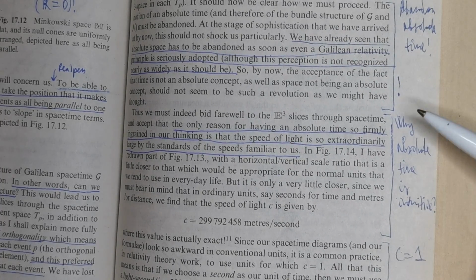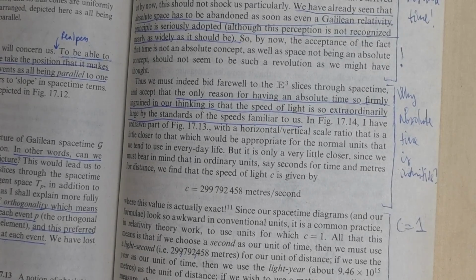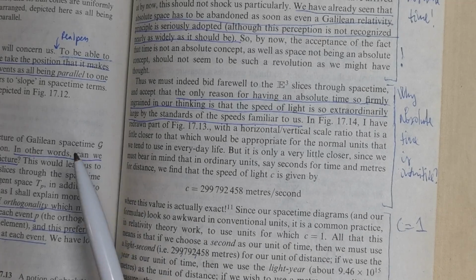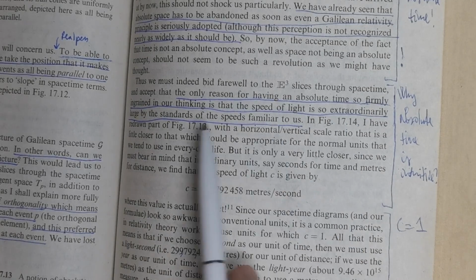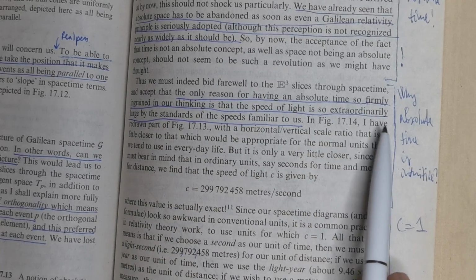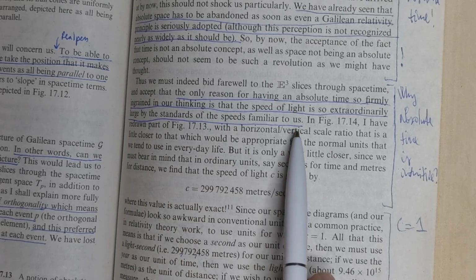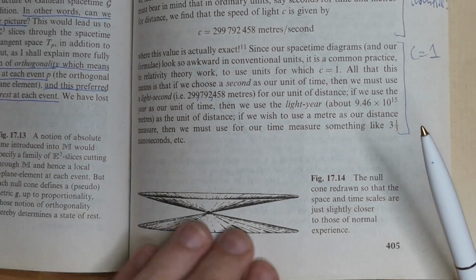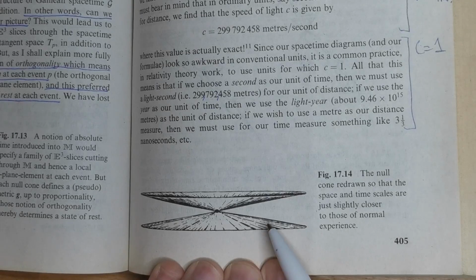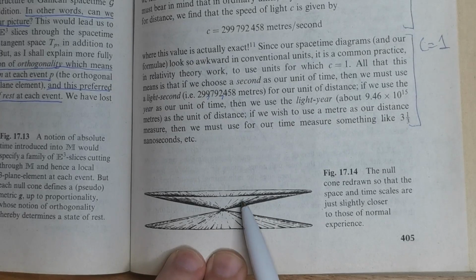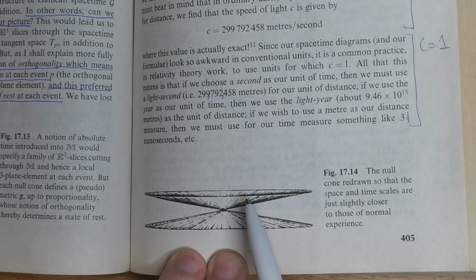Yeah, and at the bottom of this page, Penrose talks about why absolute time is so intuitive for us. He says that the only reason for having an absolute time so firmly ingrained in our thinking is that the speed of light is so extraordinarily large by the standards of the speeds familiar to us. So he tries to draw a real light cone, in a non-normalized situation, which is easier to draw.